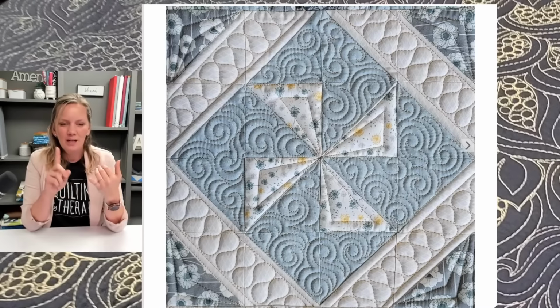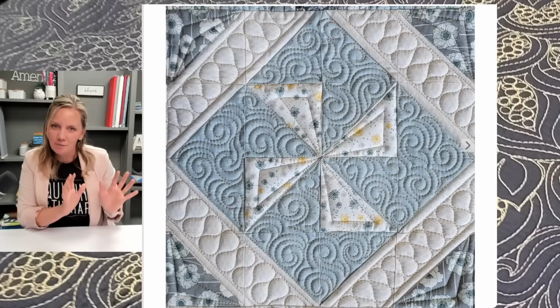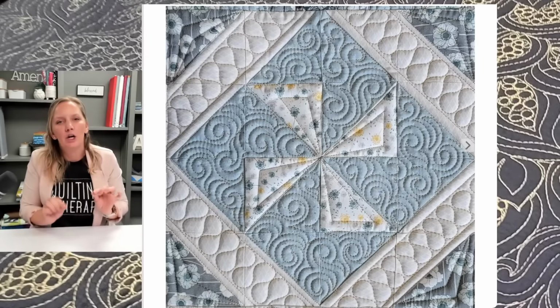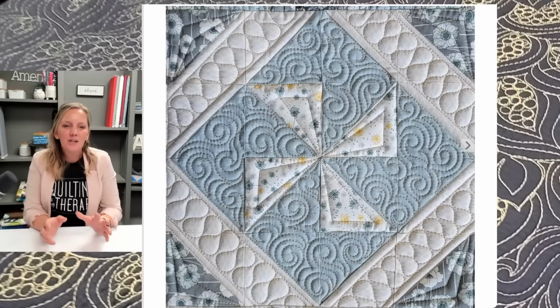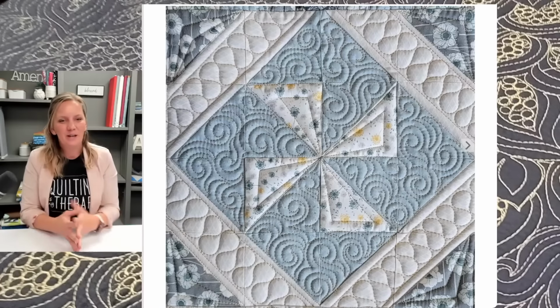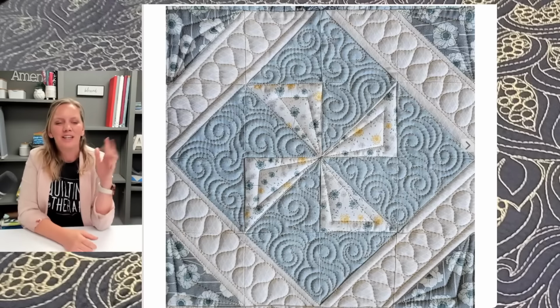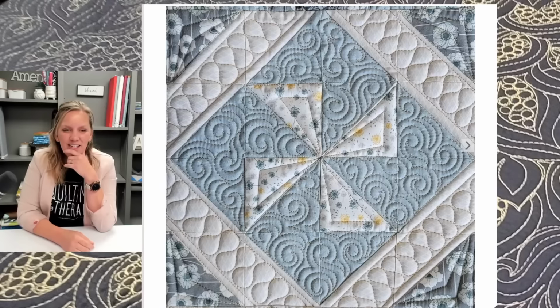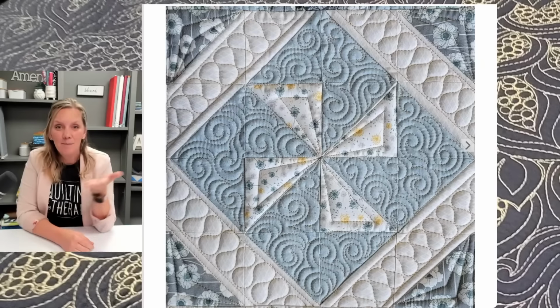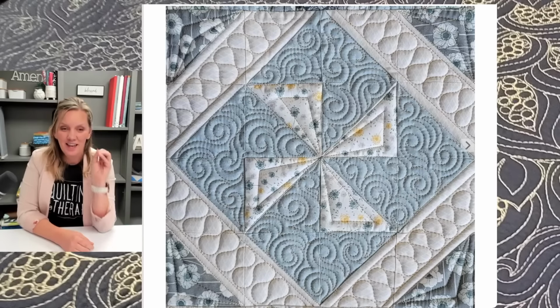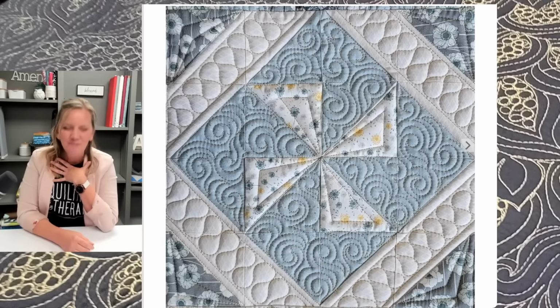We can use echoing to highlight parts of our block. We can use it to fill in those narrower areas, but also as a way to highlight the quilting. So this particular quilt block, I should mention, I designed the blocks and the quilt patterns and the fabric. So if you don't like them, don't tell me because my feelings will get hurt.